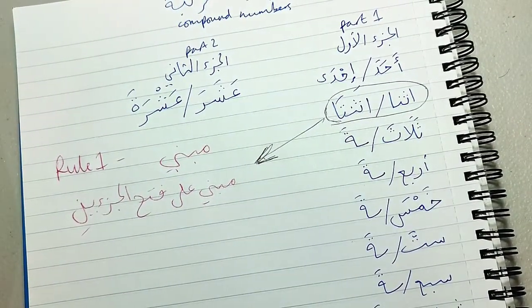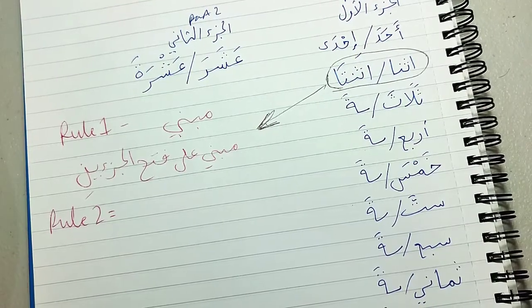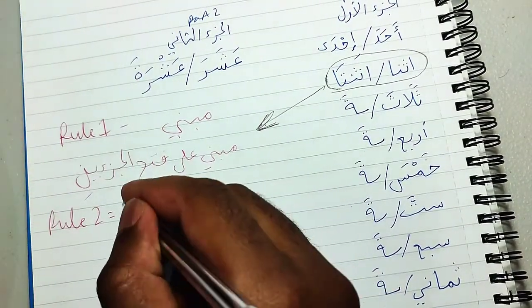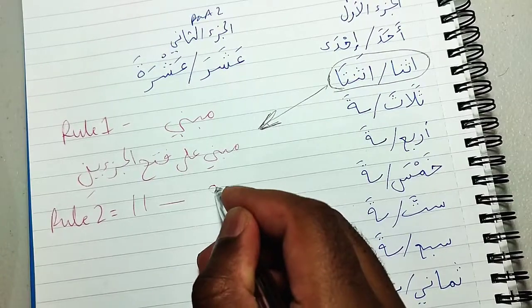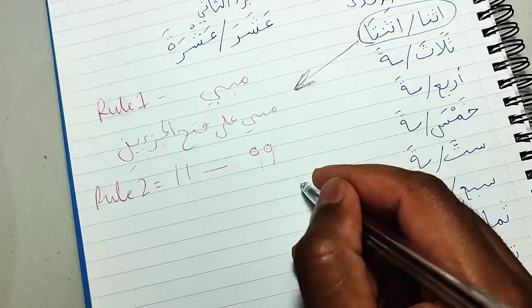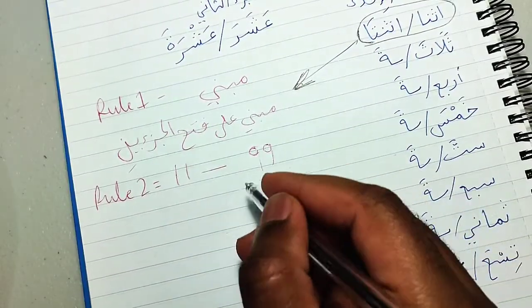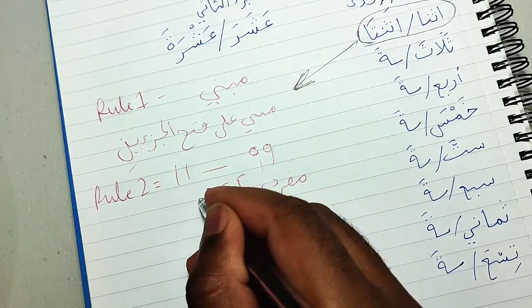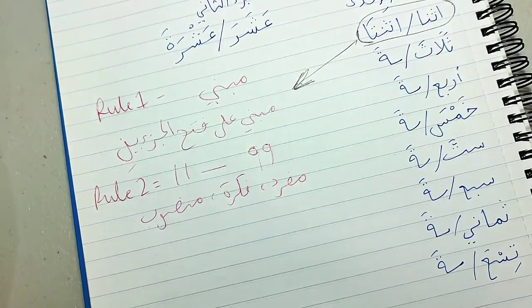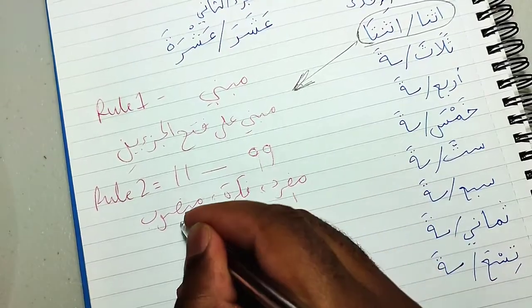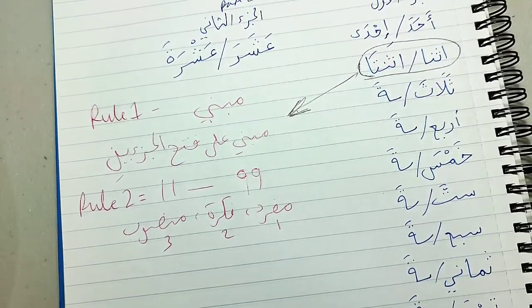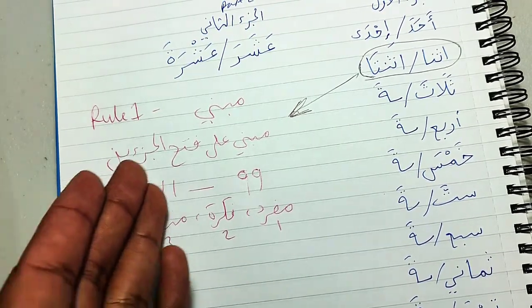Okay. The second rule now: the ma'dud from 11, and it extends all the way to 99, is going to be mufrad. It has to be nakira and it has to be mansub. The thing you're counting, the ma'dud, has to conform to these three rules. It has to be mufrad, nakira, mansub. So we'd say baytan, sayyaratan, qalaman, rajulan, talibatan, and so on. And that's from 11 all the way to 99.